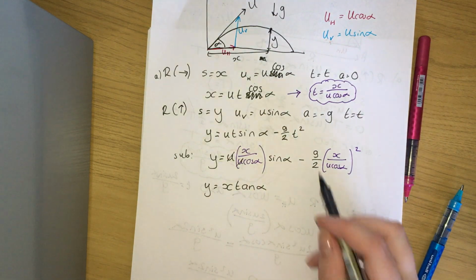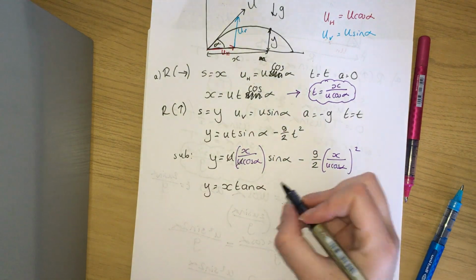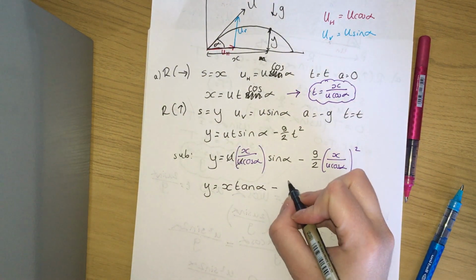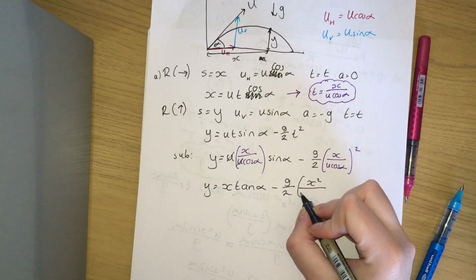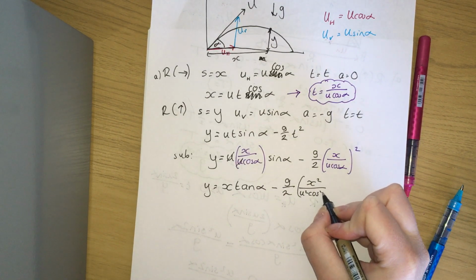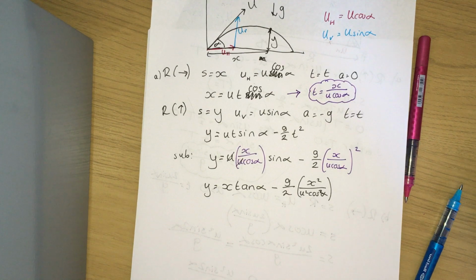So y equals x tan alpha. Tidying this up will be slightly more challenging, so I'm just going to square it first. So I've got g over 2, lots of x squared over u squared cos squared alpha. Now, at this point, if I didn't have something to go to, I might find it quite challenging, but I have what it should look like at the end in my question.